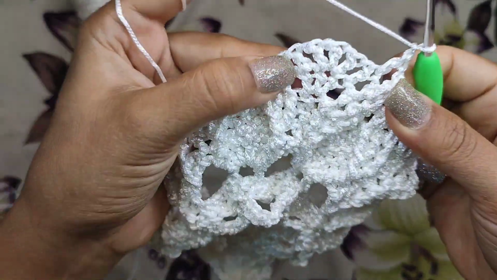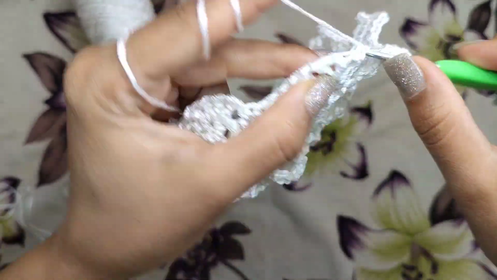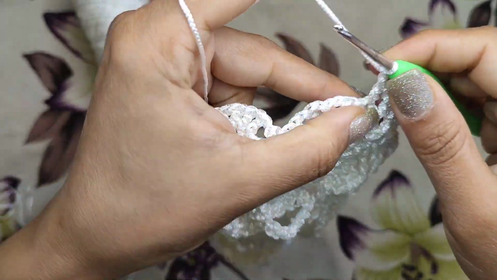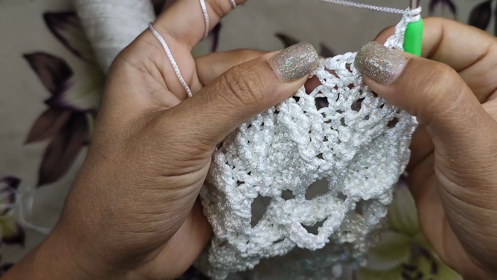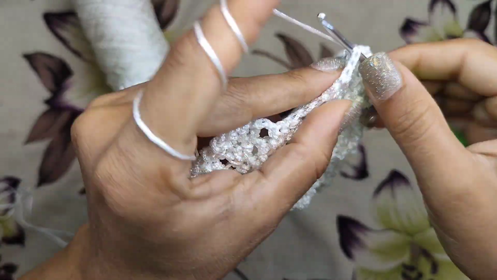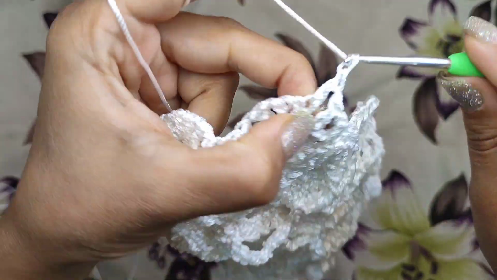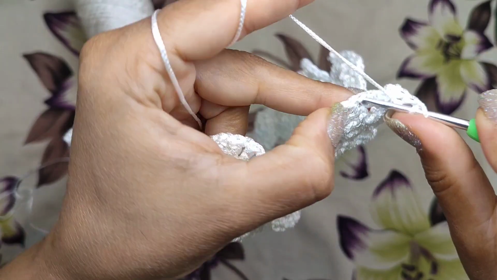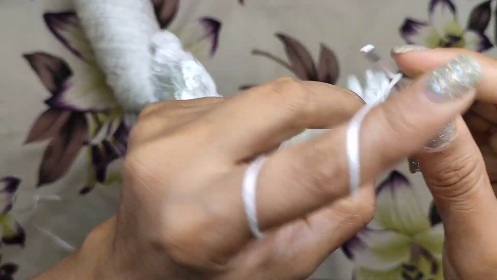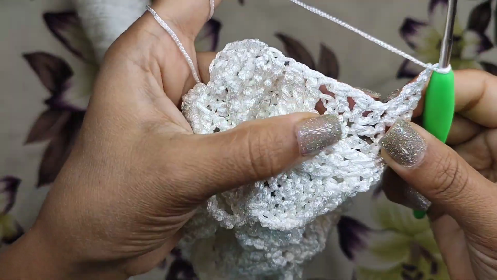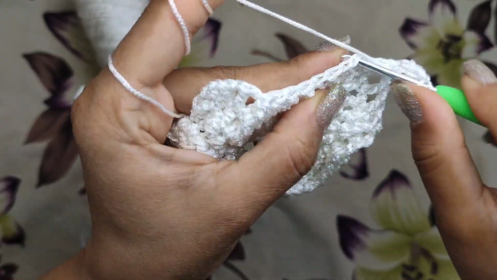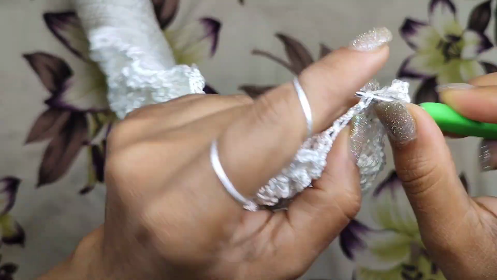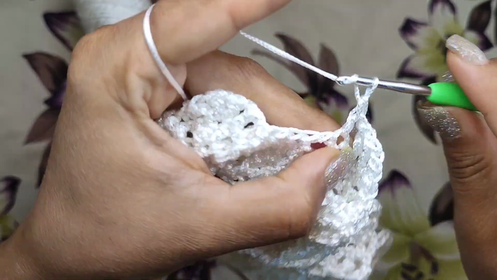chain 1, a double crochet, top of next, chain 1, 3 double crochet, top of this, plus chain 1, 1 double crochet, chain 1, second, chain 1 and 3, chain 1, another double crochet, top of next, chain 1, another double crochet, top of next, chain 1.